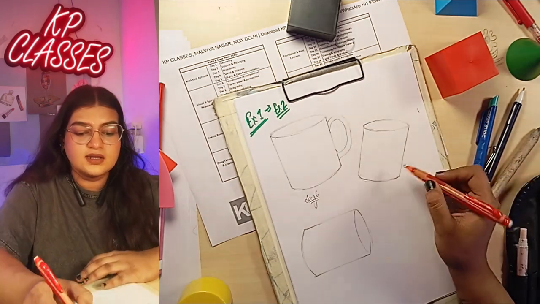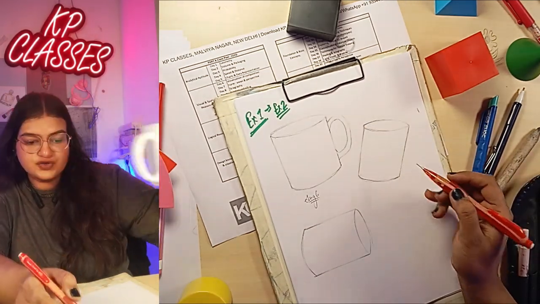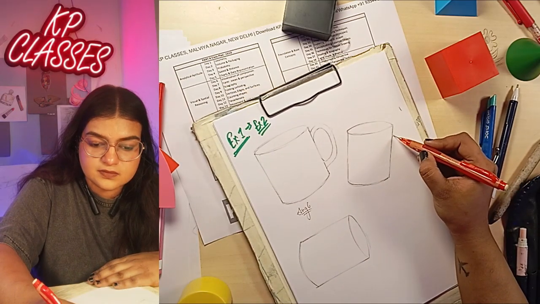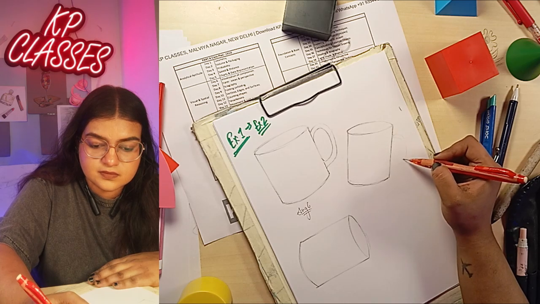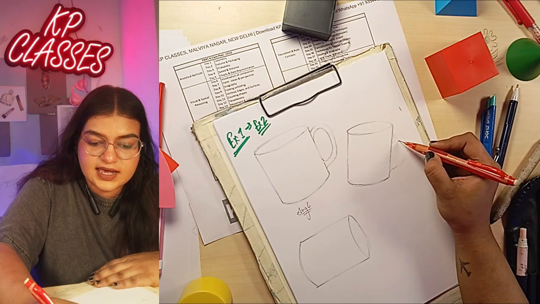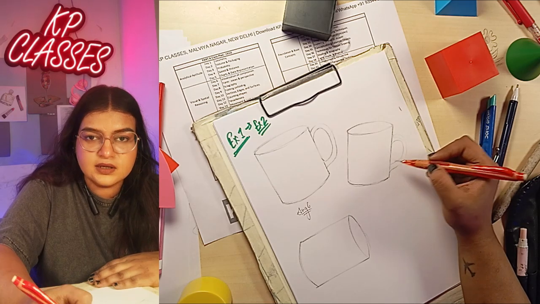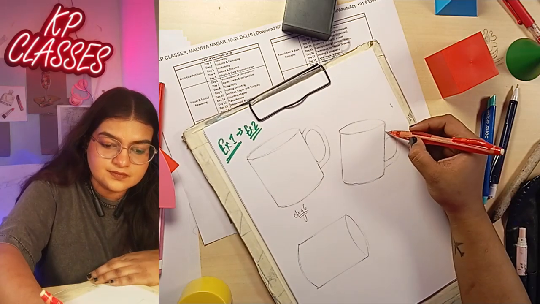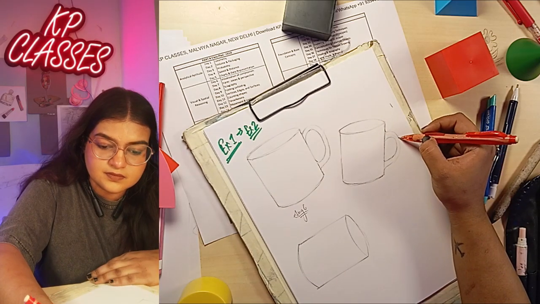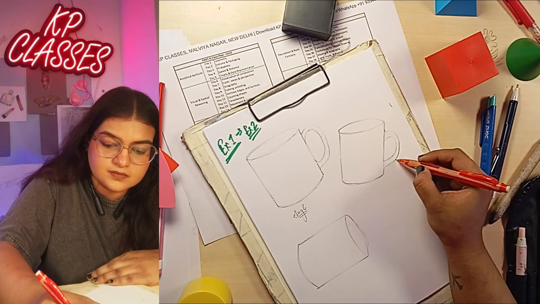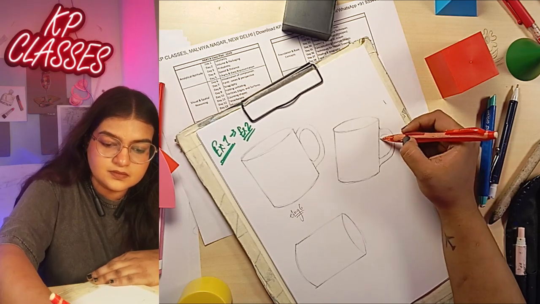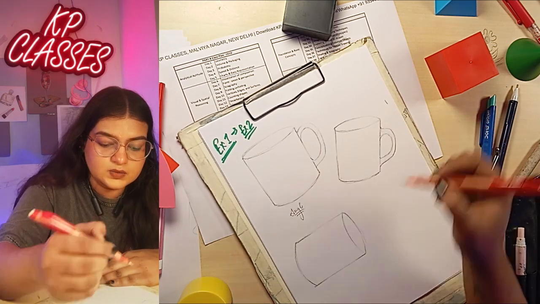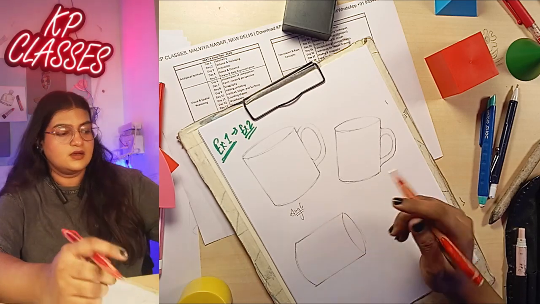Right? The first one. Now for this one, a little rotated portion, right? Here I'm making the handle a little behind, okay, the paper itself. Okay. Now for the third one, where the handle will be, okay, taking inspiration.